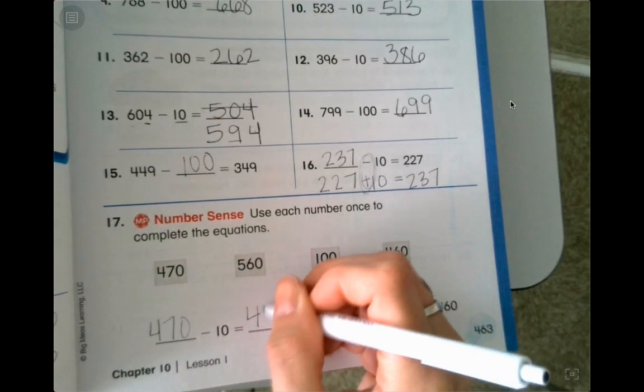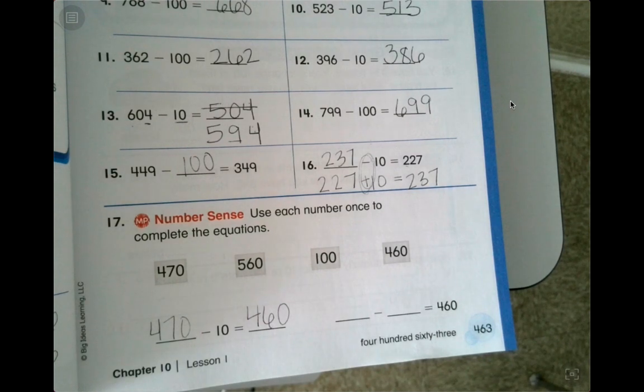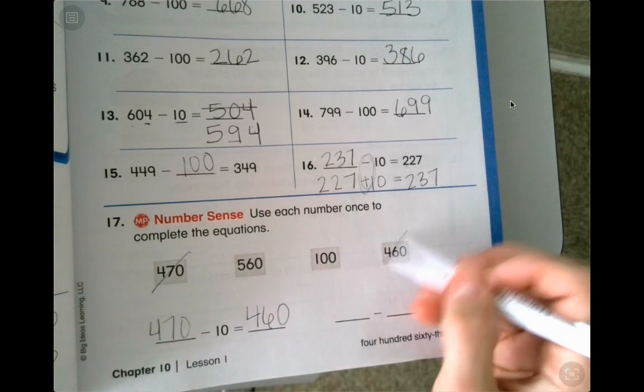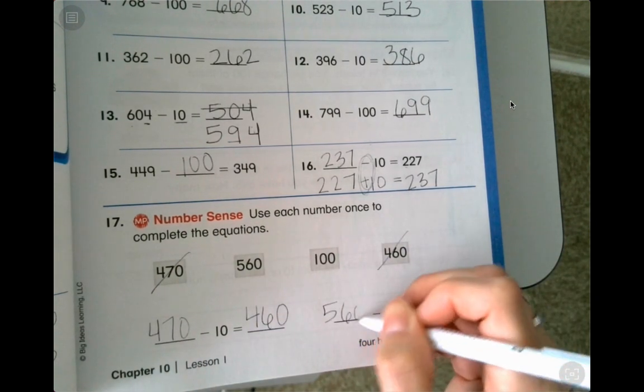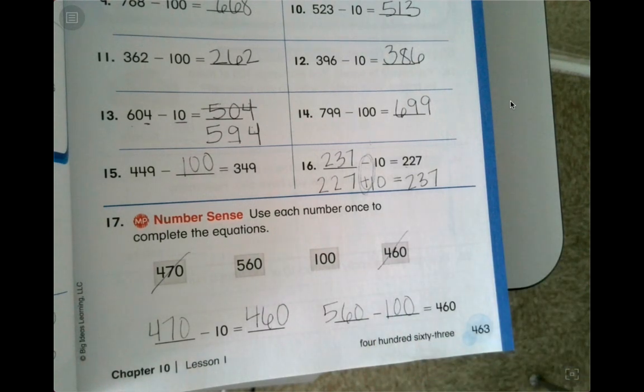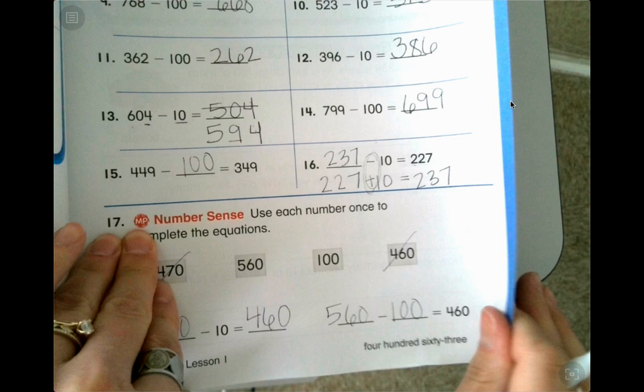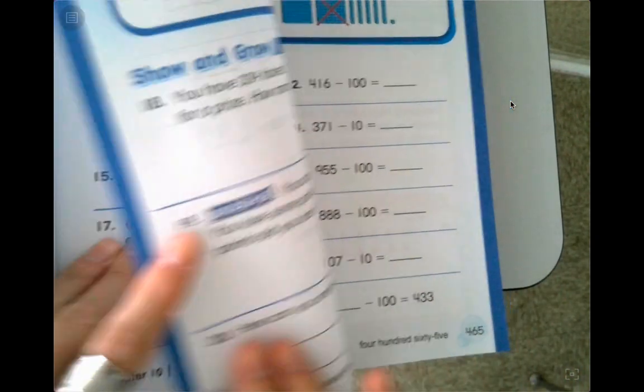All right, who thinks they got the next one? Emma, what'd you get? 560 minus 100 equals 400. Awesome, blossom, cherry, possum. You guys are smarty parties. Love it. I even did the back. So smart. Okay, let's go to the back side.